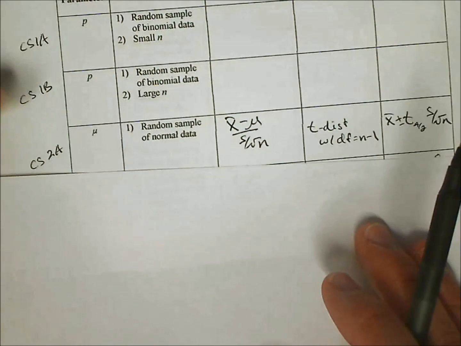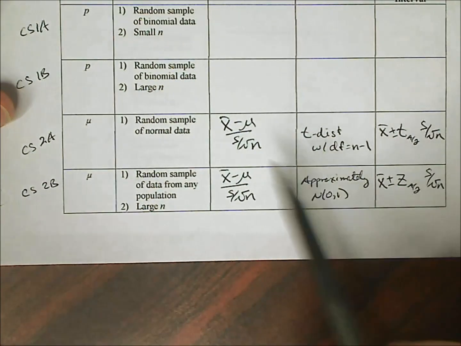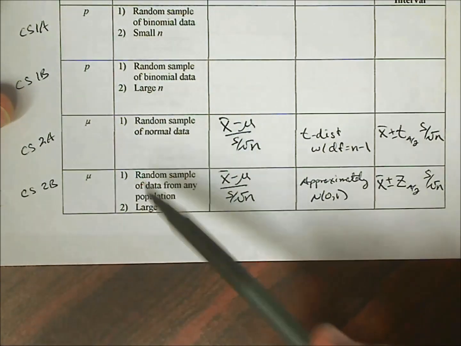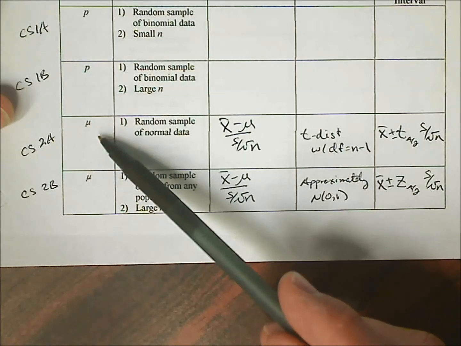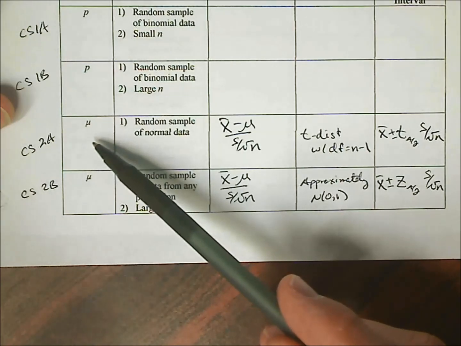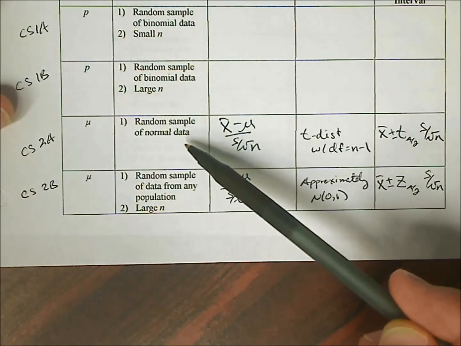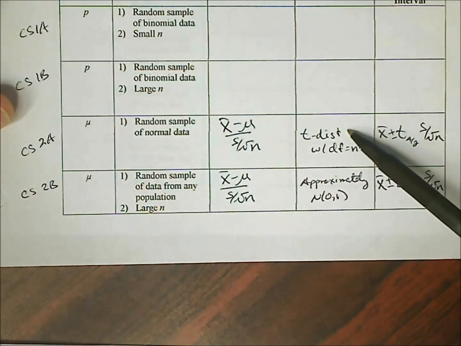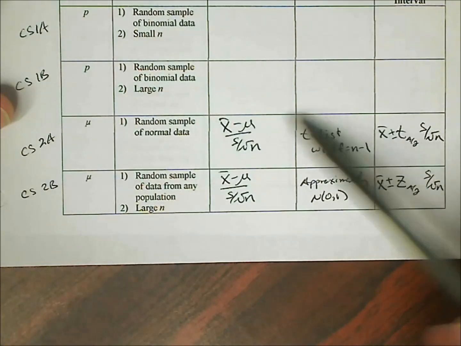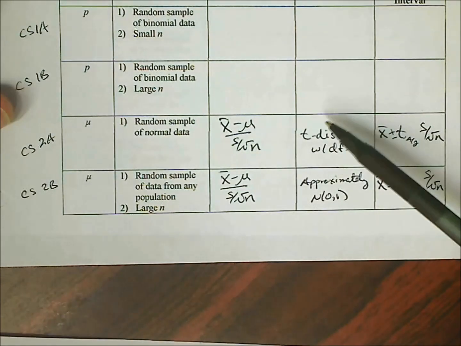Just to show you the similarities of what we just did in case 2b with case 2a, I did write down the case 2a information. In both case studies, we were interested in doing inference on a population mean mu. Now in case 2a, we had a random sample of normal data. This was the pulse wave velocity data. And we used this test statistic to do a hypothesis test. That test statistic followed a t-distribution. This was called a t-test. If we have a random sample from a normal population, we're doing what's called a t-test.